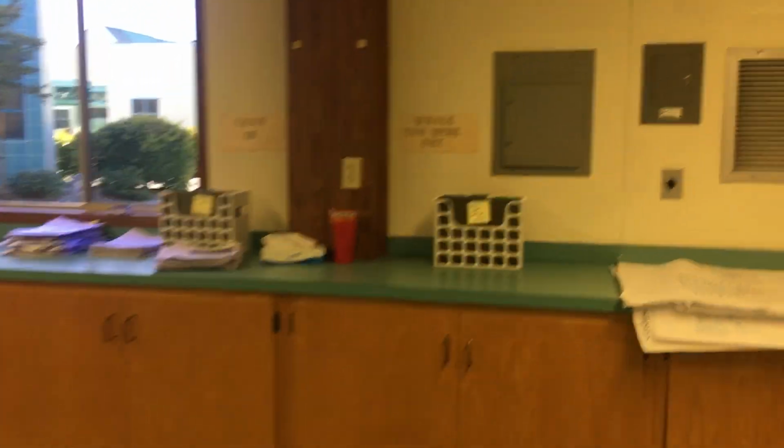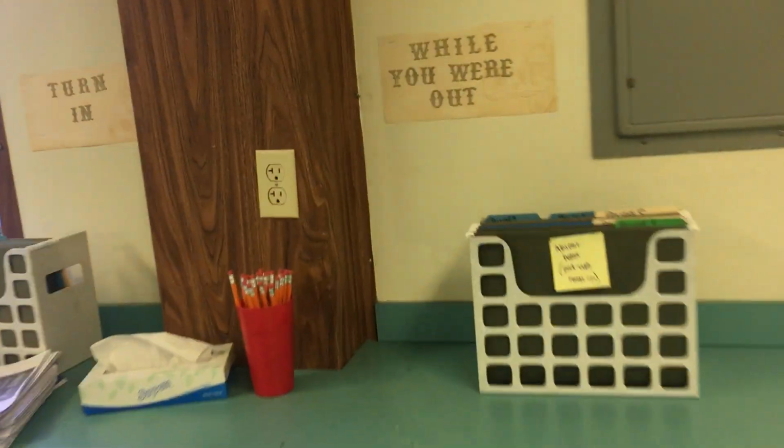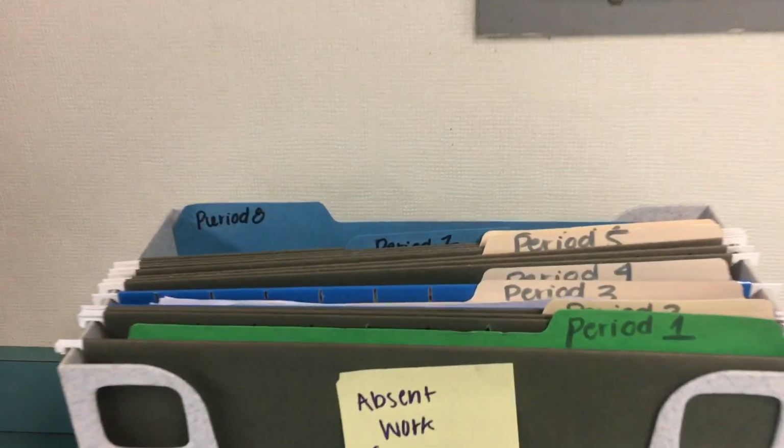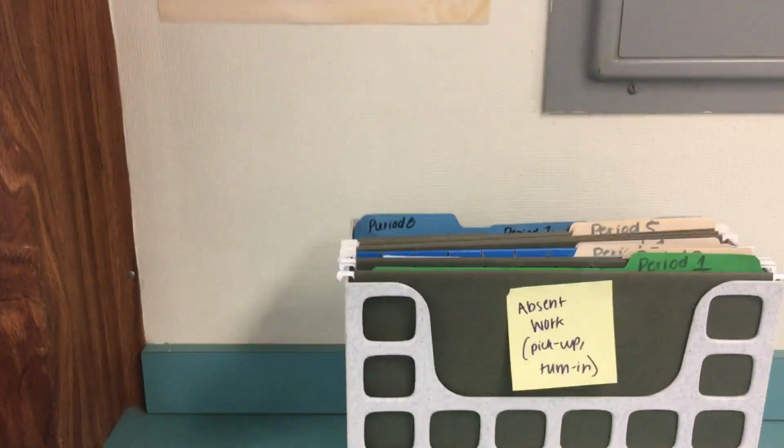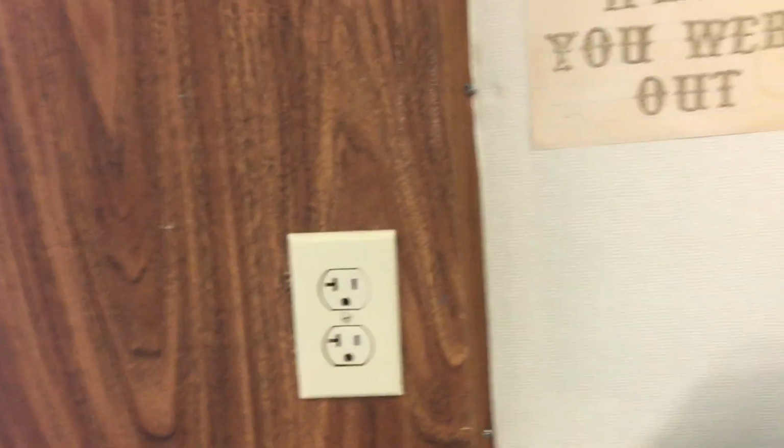Another system I use is I have a while you were out folder. So if students are absent, they can just pop over here, check in their class period to see what work they missed. There will be handouts in there or any pass back work. So they're able to just pick that up, and then they can check in with me for further directions.